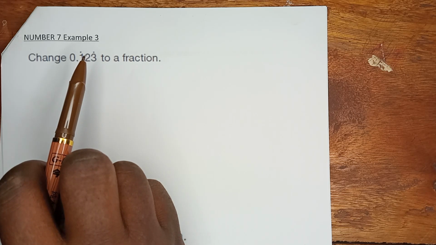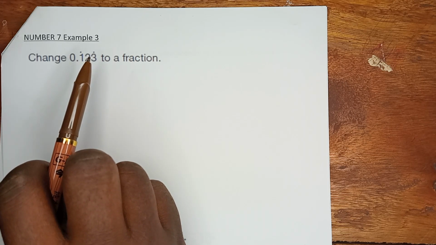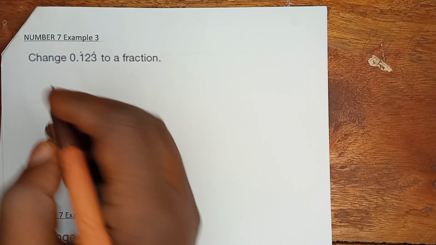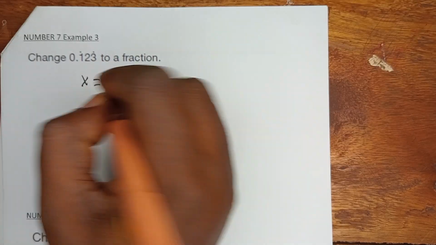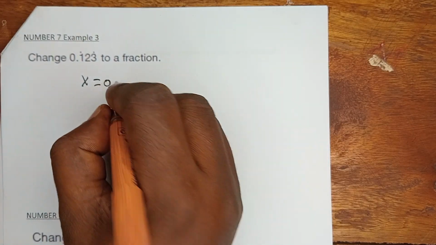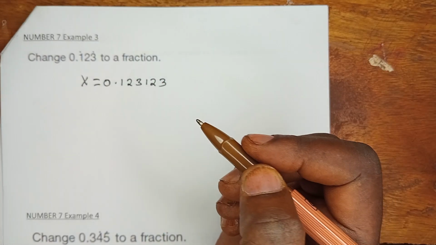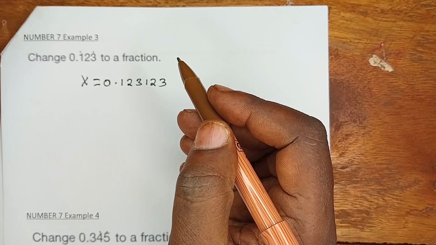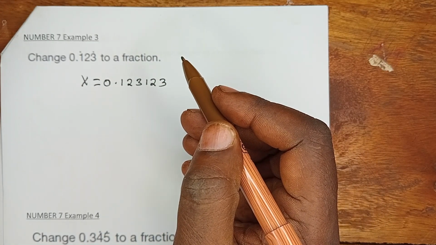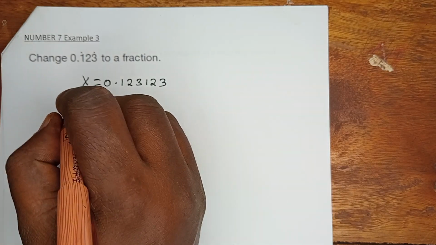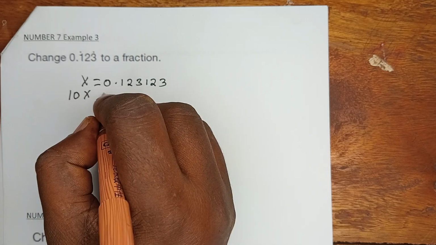So it looks like 1, 2, and 3 are recurring. So what is our x? Our x in this case is equal to 0.123123..., and we said that we keep multiplying by multiples of 10. Let us just do it so that we can see what happens.